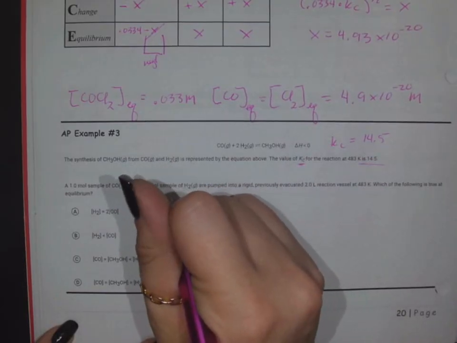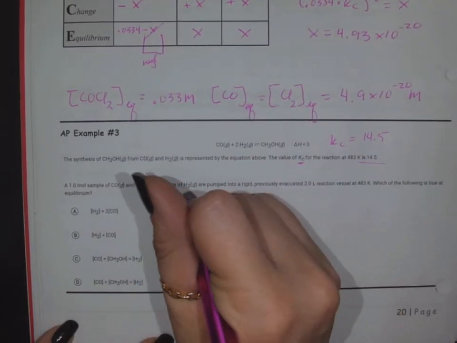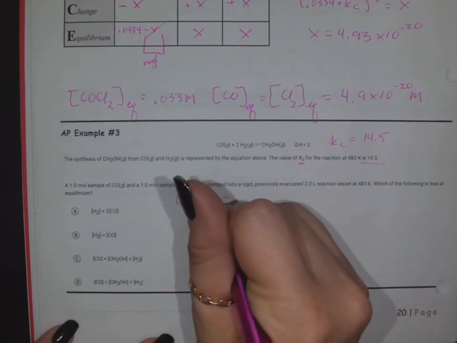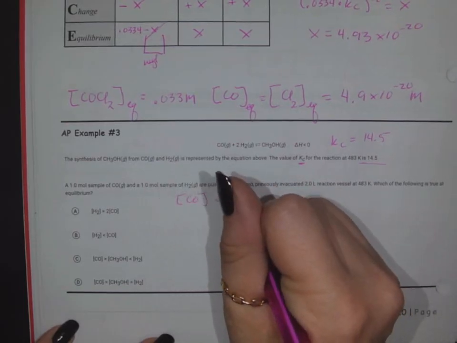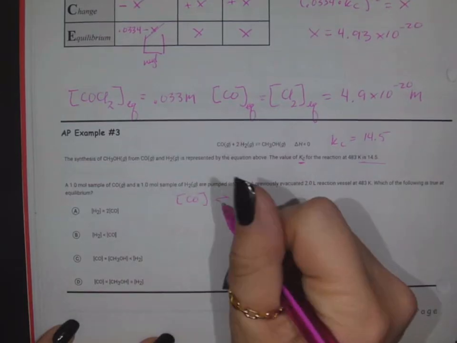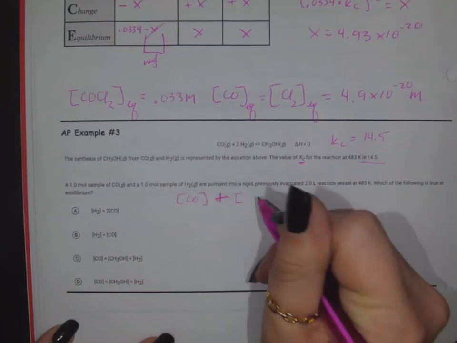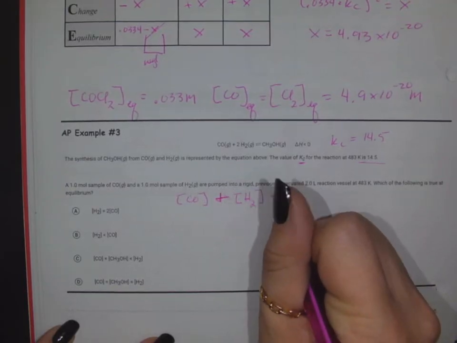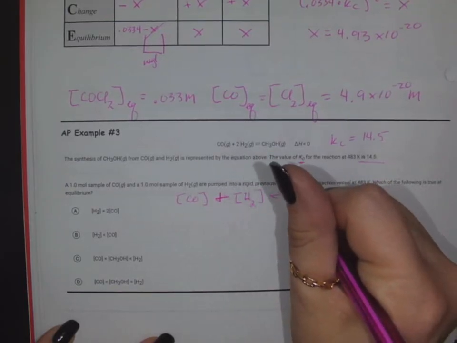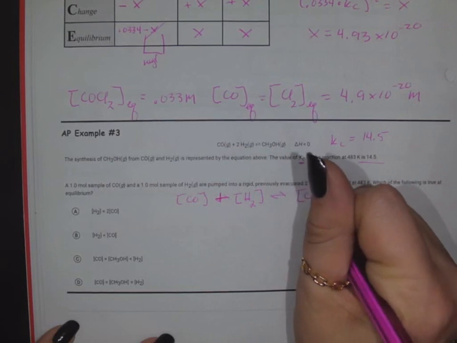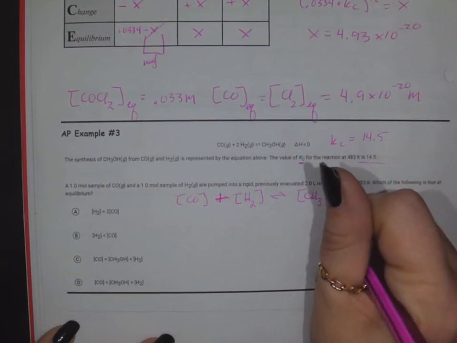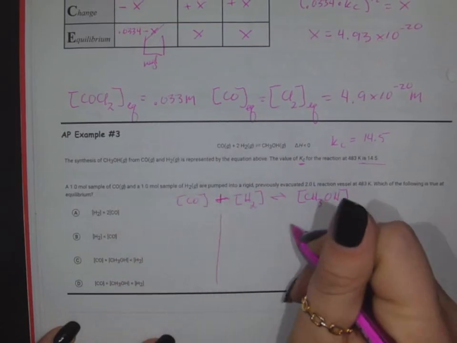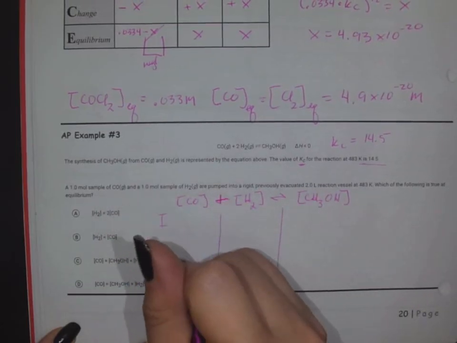Okay, beautiful. So we have the concentration of carbon monoxide, plus the concentration of H2, turns into CH3OH, and then ICE.